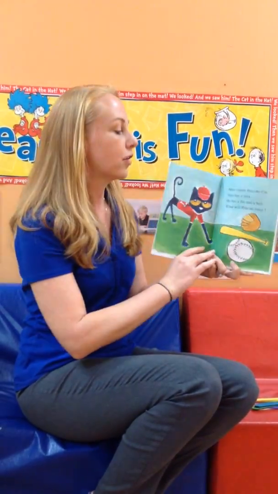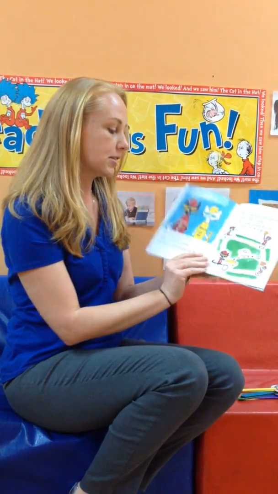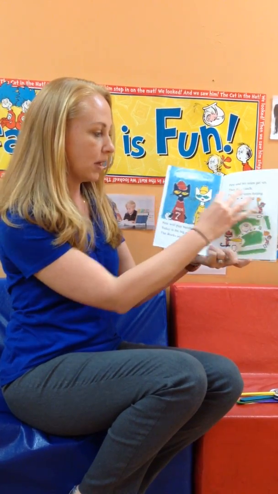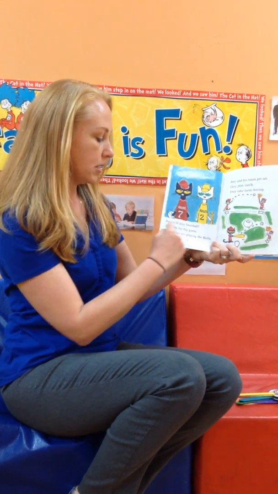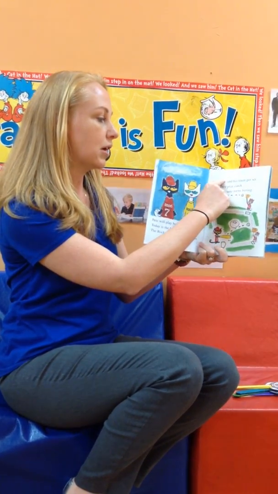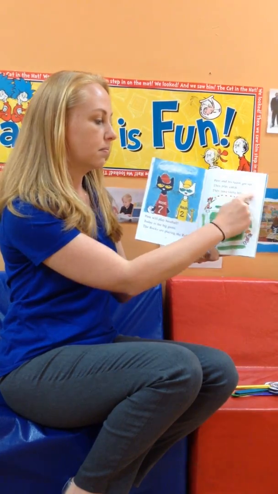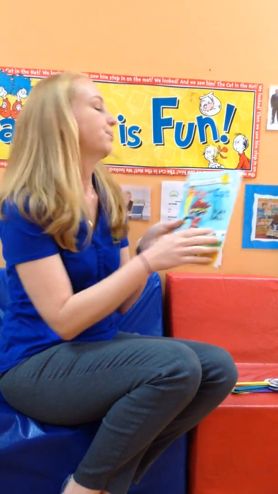Also, when reading, you can show your child using your finger that we read from left to right. And when it's pages that have words on both pages, we start on the left page, reading left to right, down the page, and then going up to the right page, reading top to bottom, but still left to right of each sentence. Okay, so let's begin.